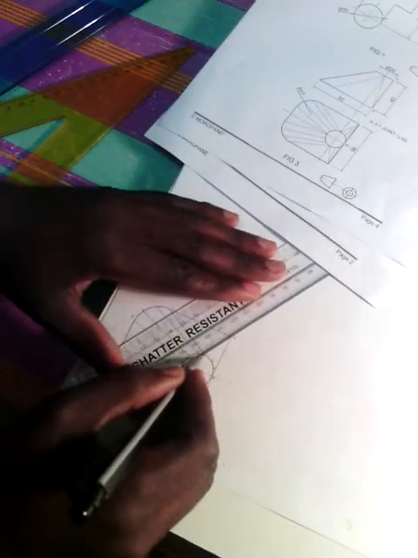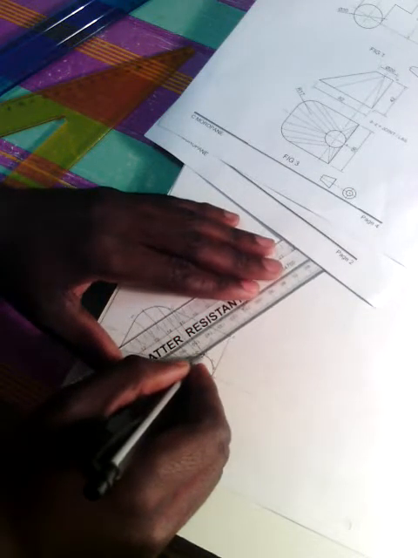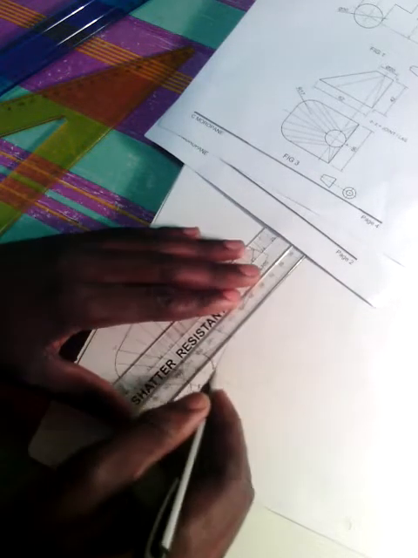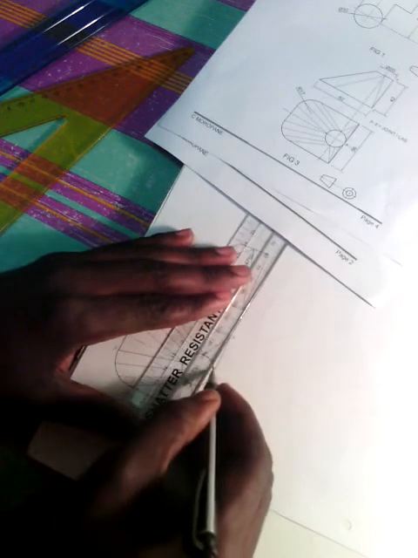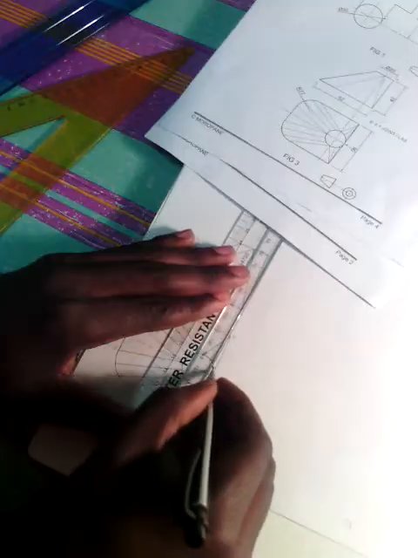Then even here on top, point 3 with point C. Then point what? Point 4 with point C. Then point 5 with point C. Okay, let's go then. So now what do we have to do?